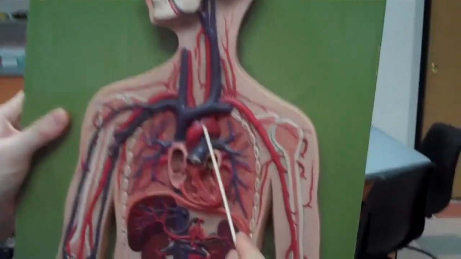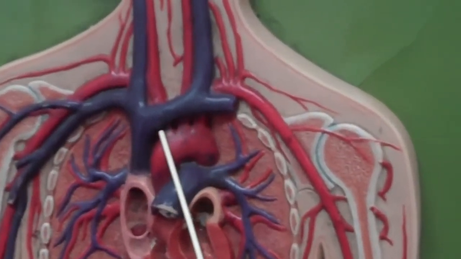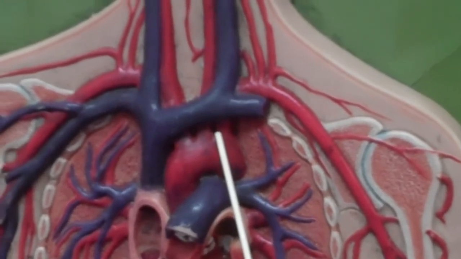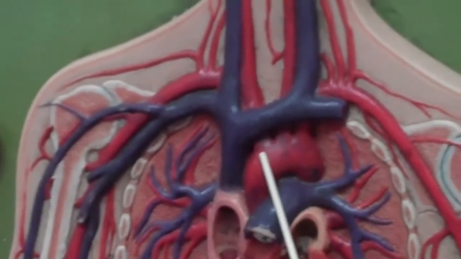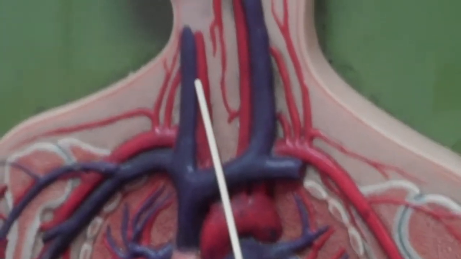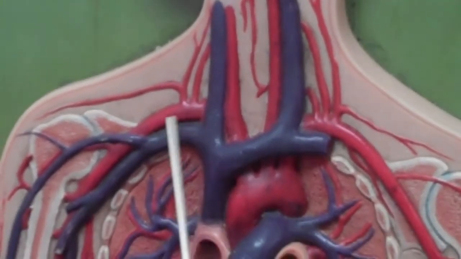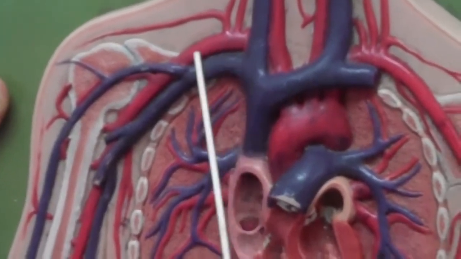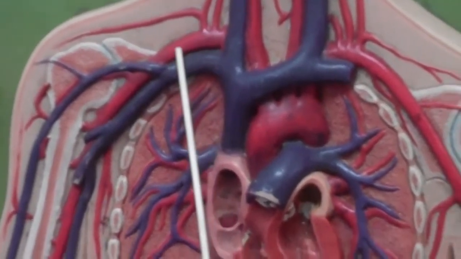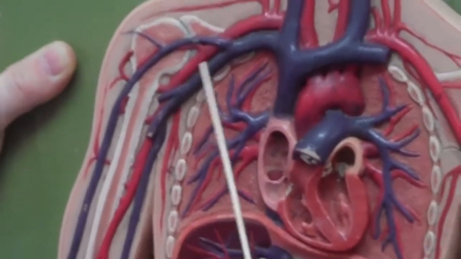There's the arch of the aorta with the 1, 2, 3 branches that come off of it. Brachiocephalic on the right side, left common carotid, left subclavian. If we follow that brachiocephalic, we can see that it comes up into a common carotid, and here is the right subclavian, which will become the right axillary artery.